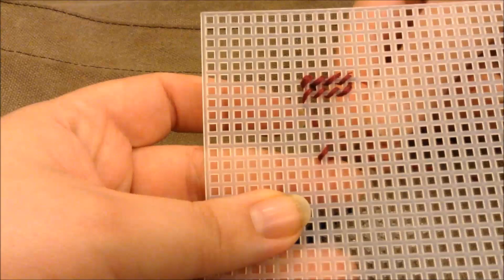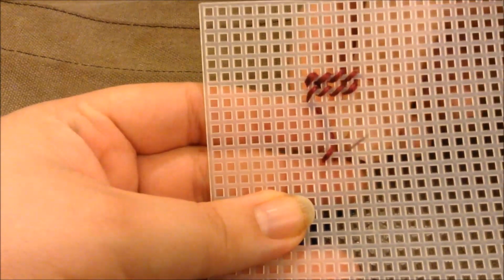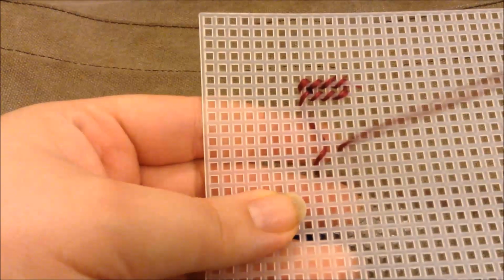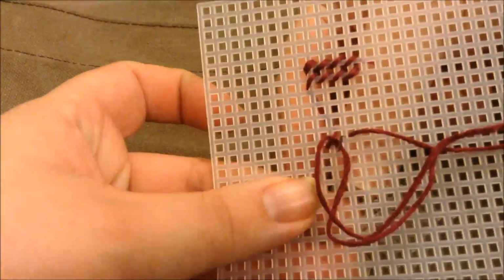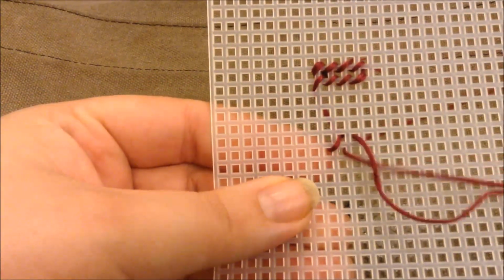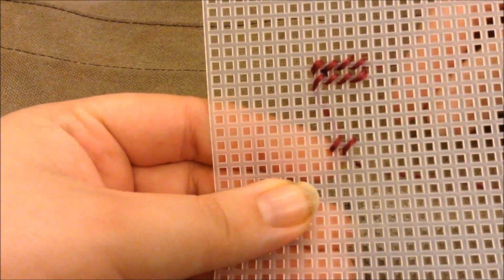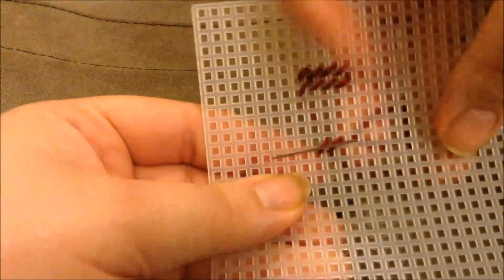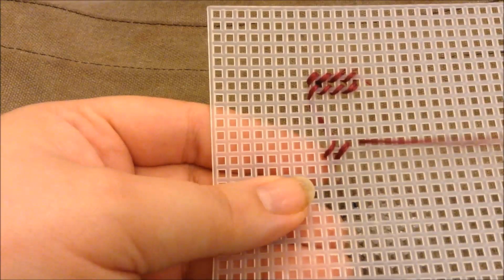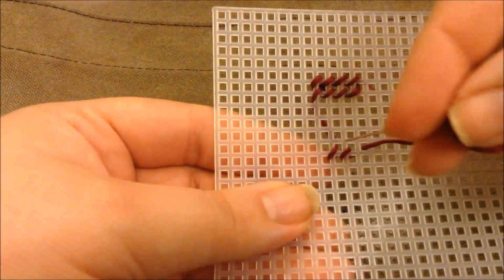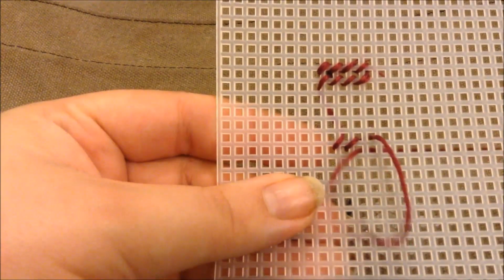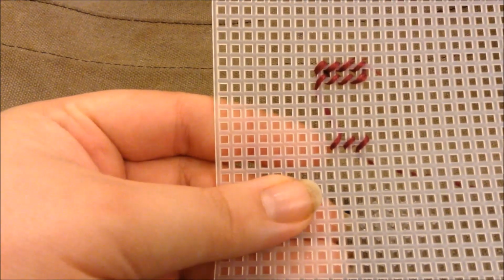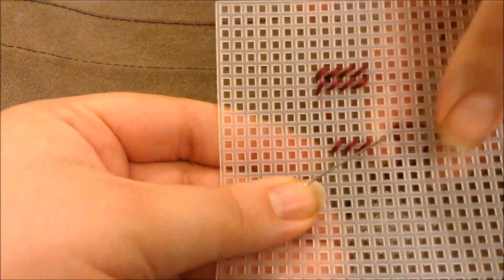And then you go up to the next top right and stitch it down into the bottom left. Top right into the bottom left. If you are a right-handed stitcher, stitching from left to right.